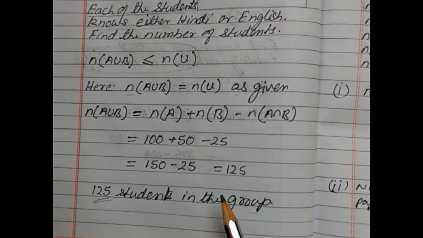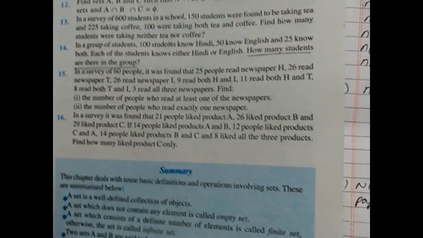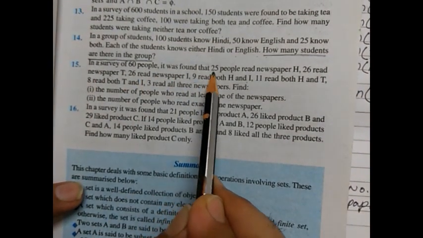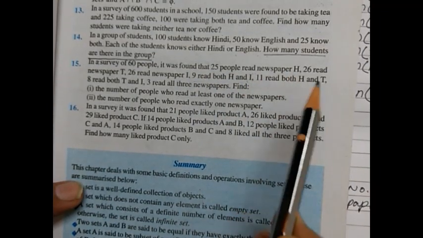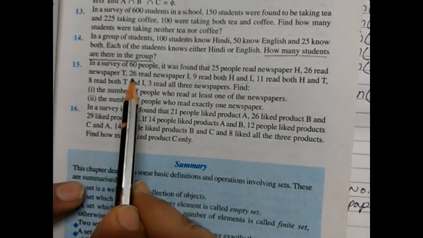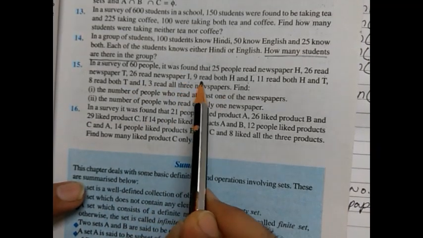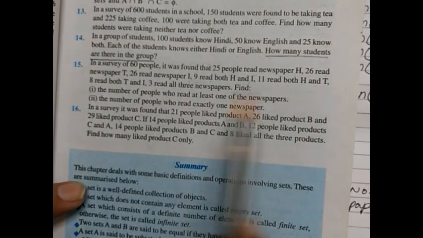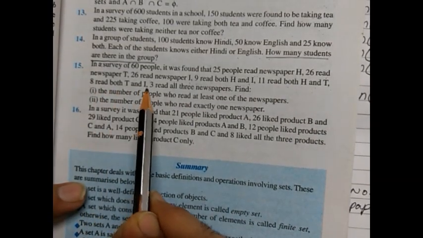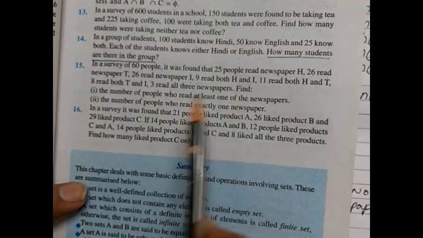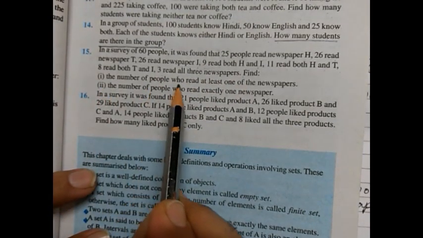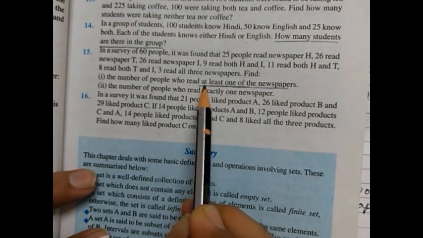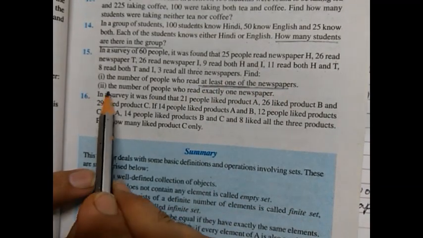Now we move to the 15th question, where 3 sets are used. It says in a survey of 60 people, it was found that 25 people read newspaper H, 26 read newspaper T, 26 read newspaper I, and 9 read both H and I, 11 read both H and T, and 8 read T and I, and 3 read all the 3 newspapers. You have to find the number of people who read at least one newspaper. I hope it is clear.